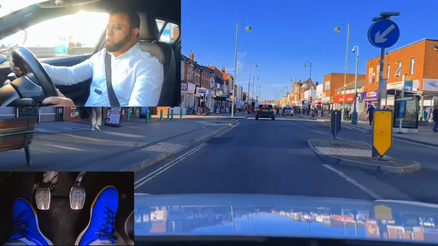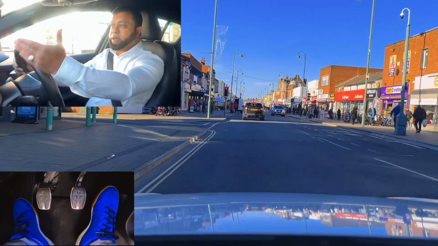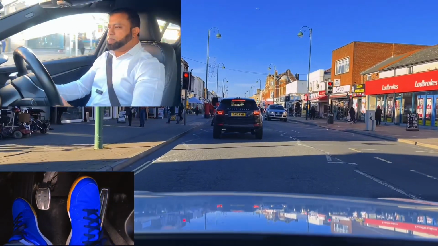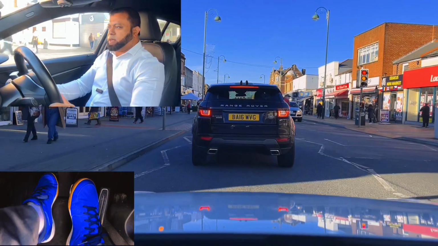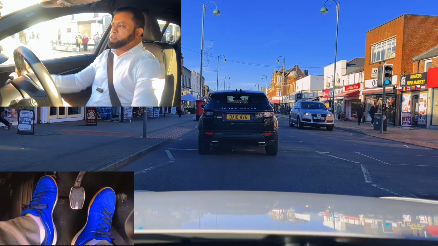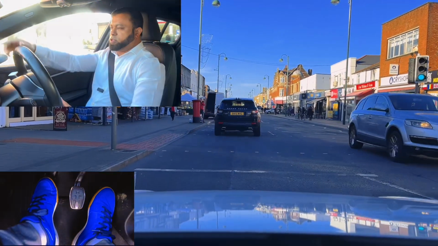Okay? Traffic light is red. Do I have the space on the other side, or am I going to block that road? I've got the space. Mirror. Good. And there. First gear. Mirror, mirror, mirror, and carry on. Do I have the space to go? Are they going to stop? I've got the space. Okay?